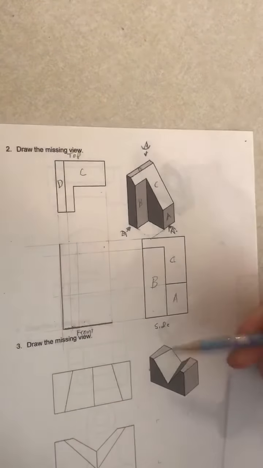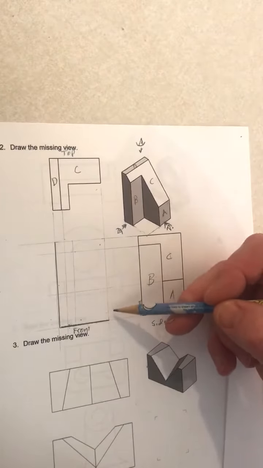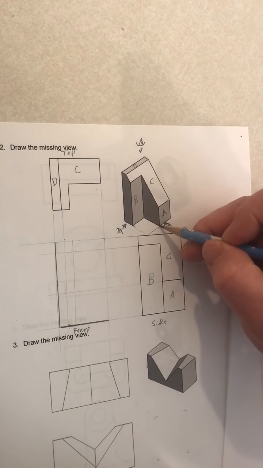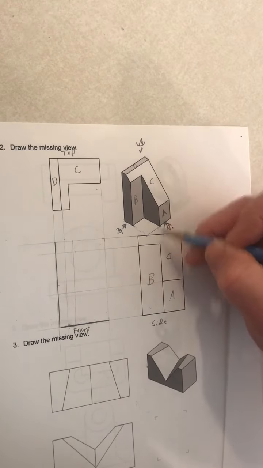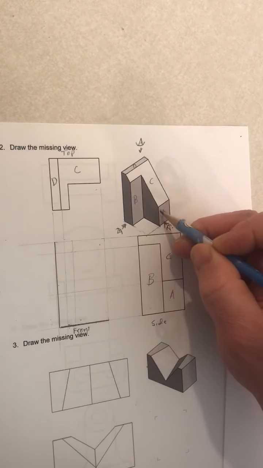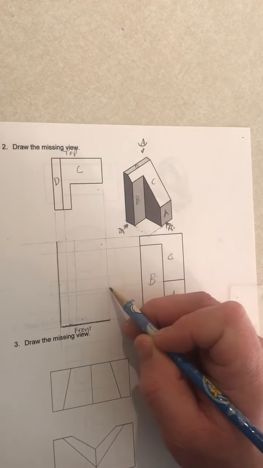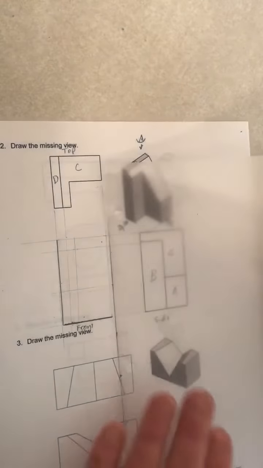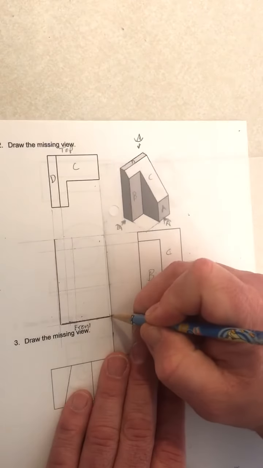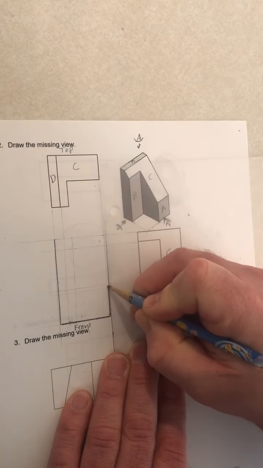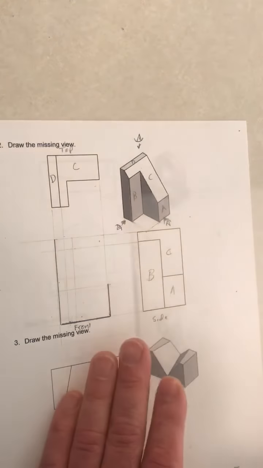Now let's think about the right side here, the front view. As I'm looking, I start down here at this point, but I go up to this edge here, which again projects up. So that means I am only going to come from here up to where that projection line is right there.